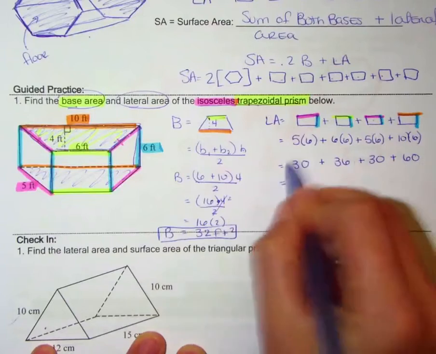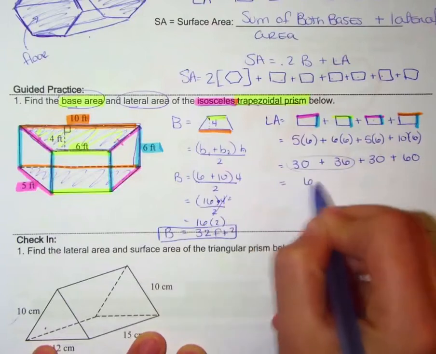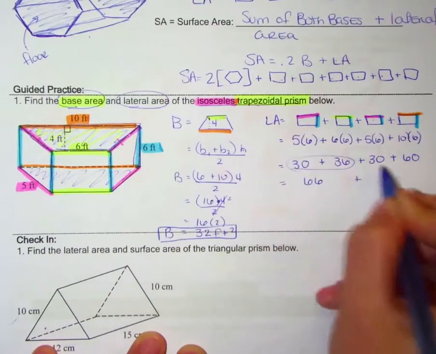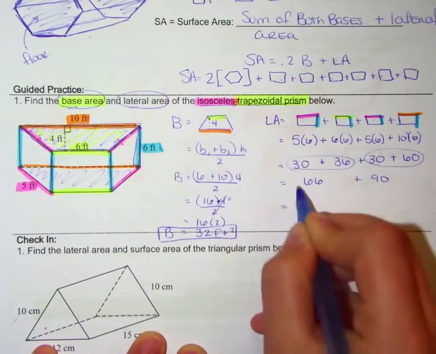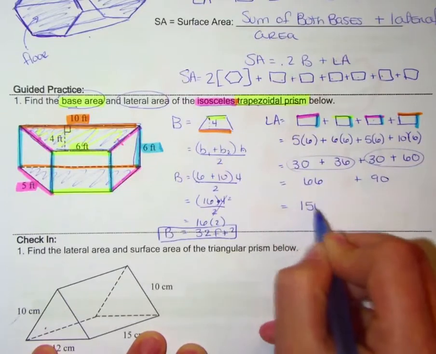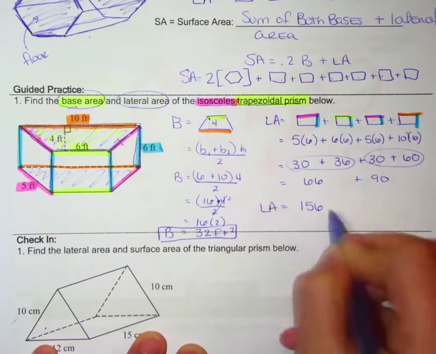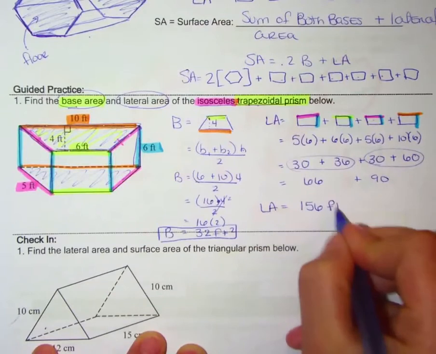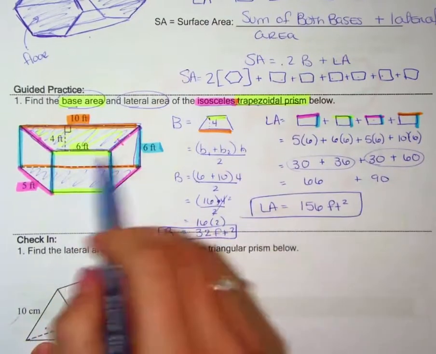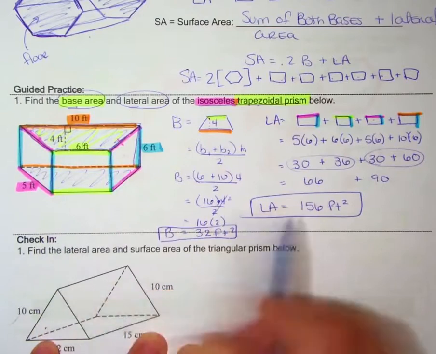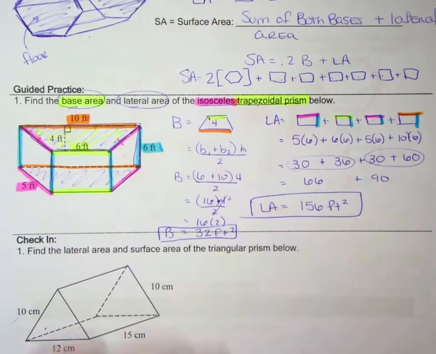Combine, so 30 plus 36 is 66. 30 plus 60 is 90. 90 plus 66 is 156. The lateral area, which is the sum of all the non-bases, is 156 feet squared.